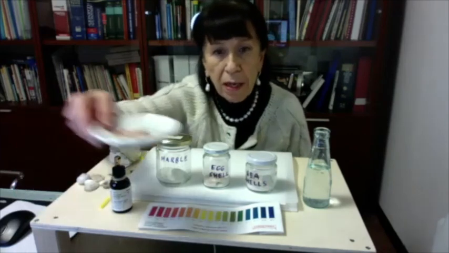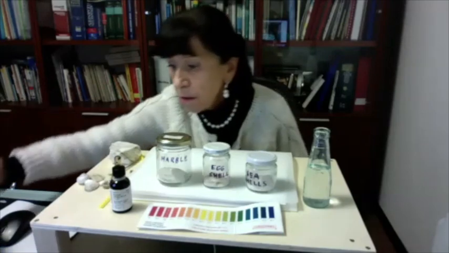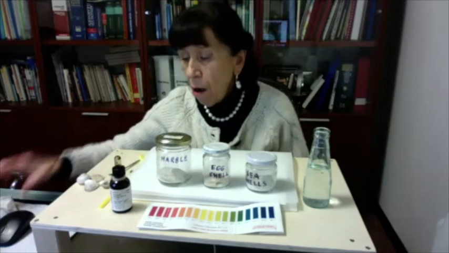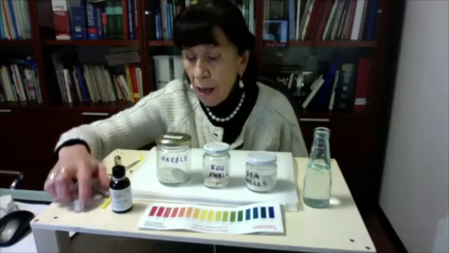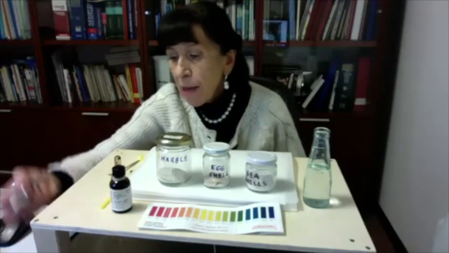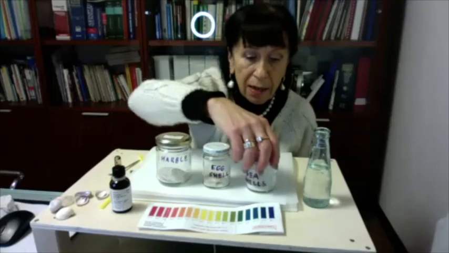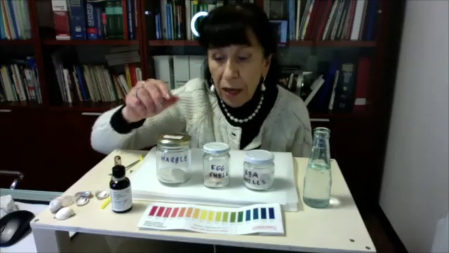It could be eggshells, today I ate eggs, or it could be marble, or seashells like this. All of these are made of calcium carbonate, but they need to be finely crushed to react quickly.